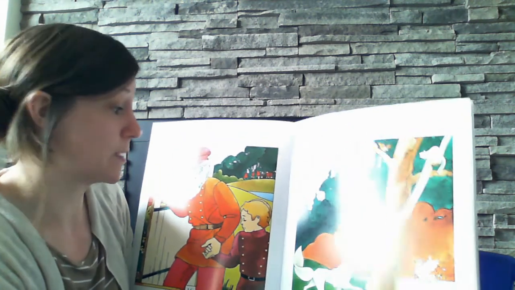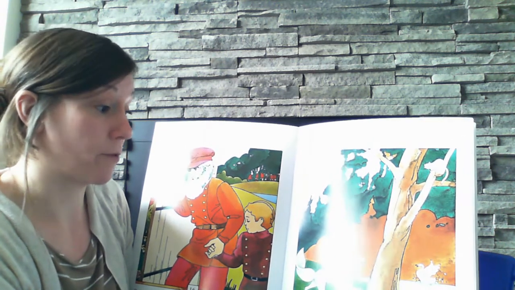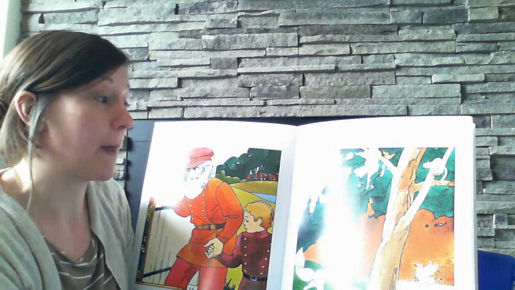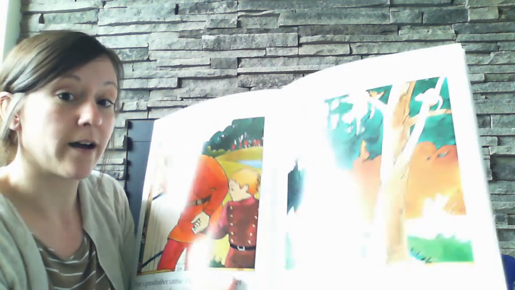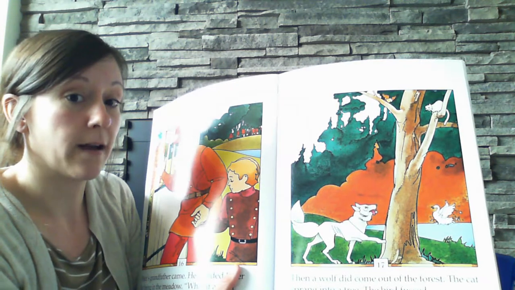Not safe there for him to be there. Safer at home. Then a wolf did come out of the forest. The cat sprang into a tree, and the bird fussed. But there they are. See them in the tree? The bird and the cat are up high, and the wolf is down low.